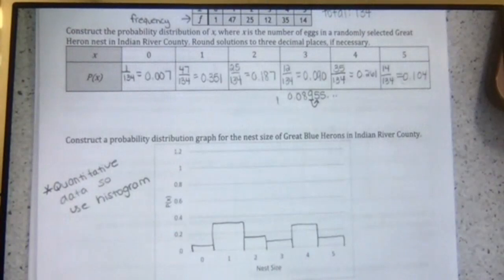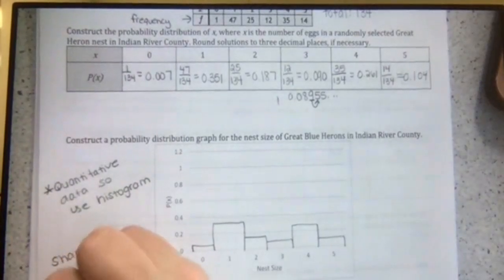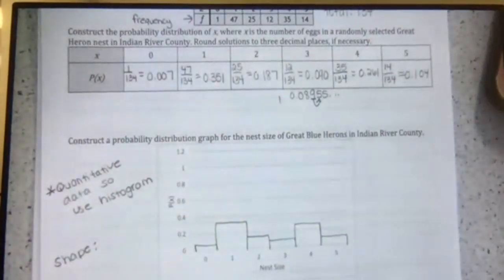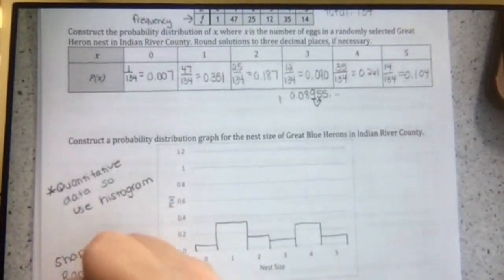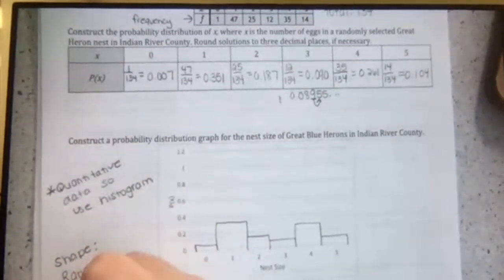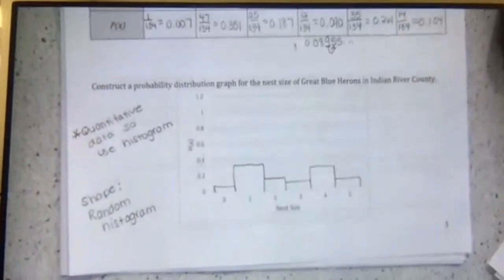Another question that they might ask is, what's the shape? Our options, remember, are uniform, so they're all the same. It's not uniform. It could be left skewed or right skewed, where it has the hump and then the tail, or it could be random. Here, there's no hump and tail. It just goes up and down, so that means it's going to be random. A random histogram. And that's all of page 3.